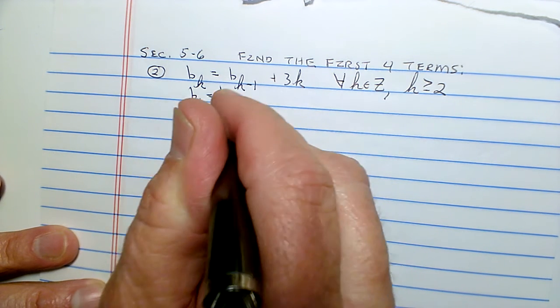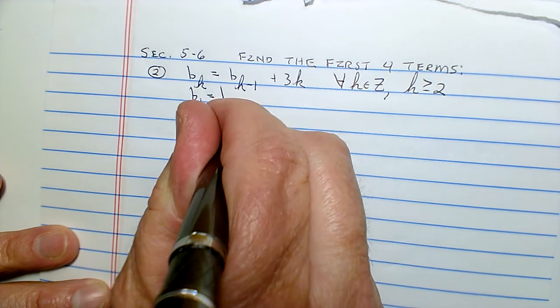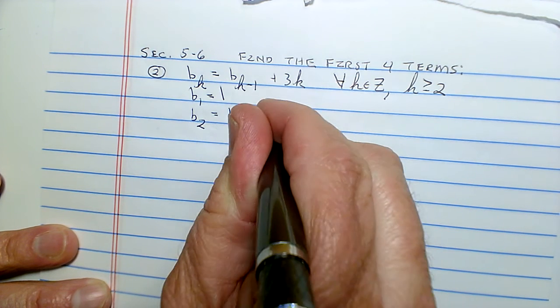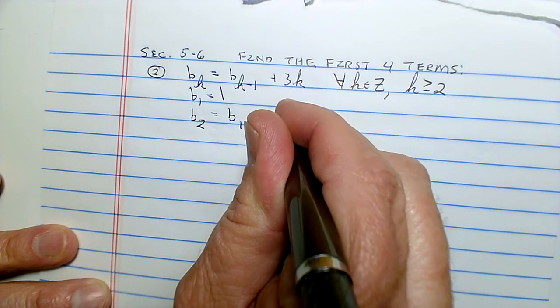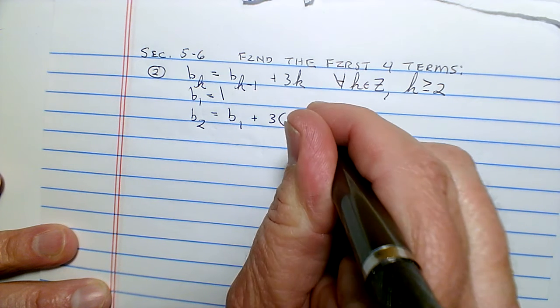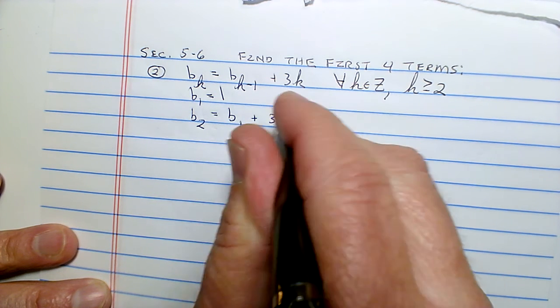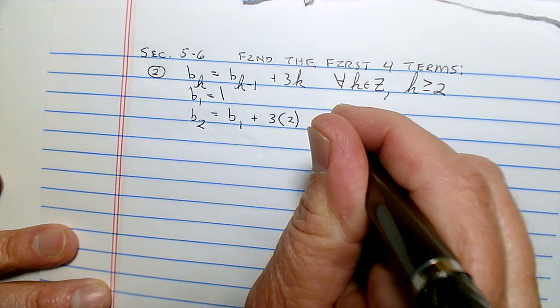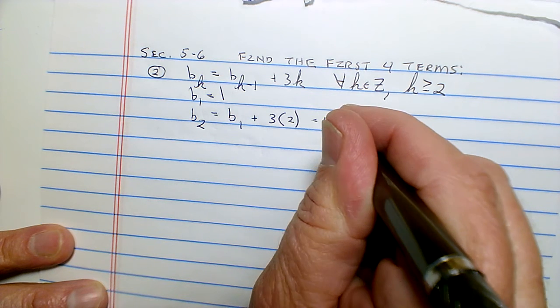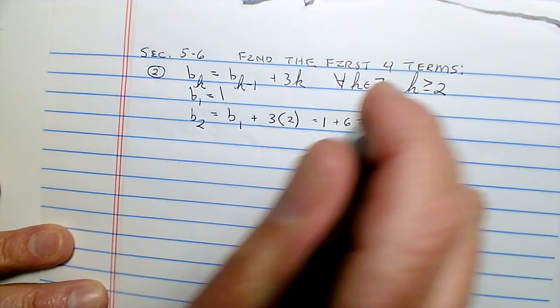B sub 2 then is going to be, well, it's the one before this, b sub 1 plus 3 times k, which is going to be 2. Well, b sub 1 you see is already 1. That was defined. That was our seed. So we're going to take 1, add 6, get 7.